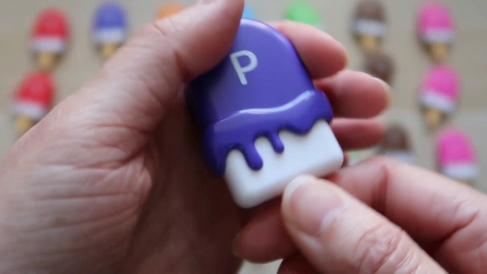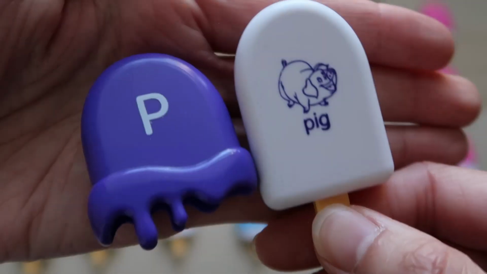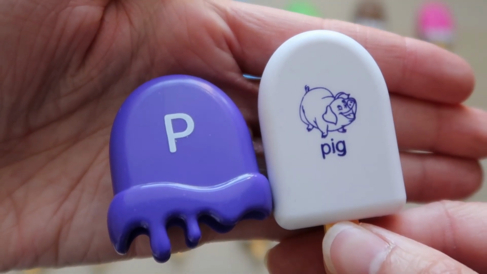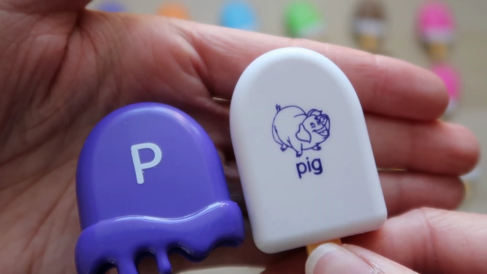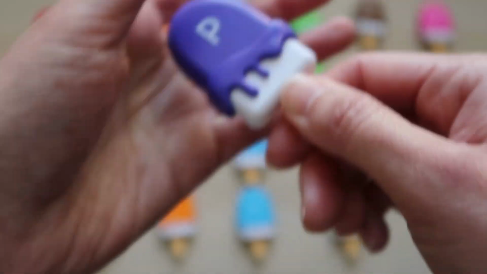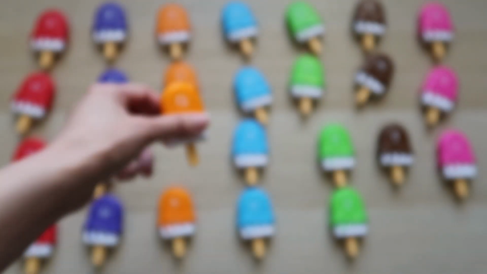Next, we have the letter P. P makes the sound p. Our photo is a pig. P for pig. Goodbye, letter P.